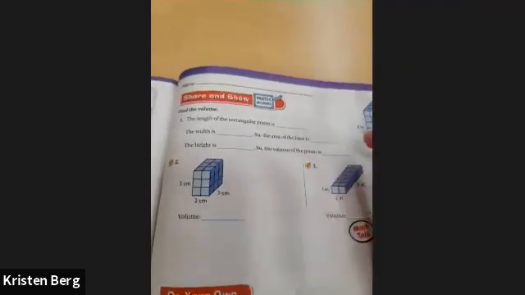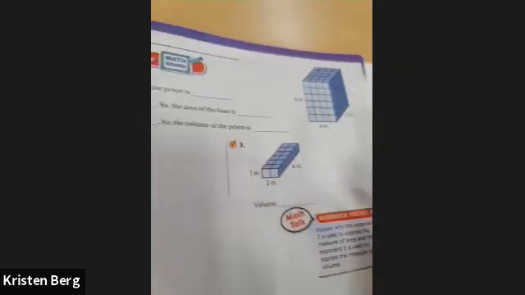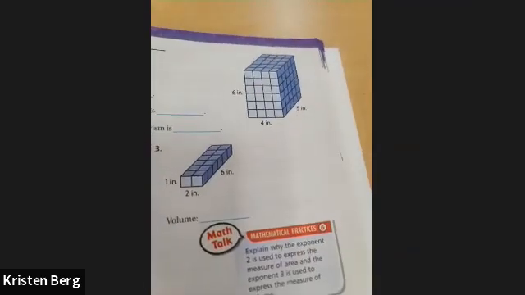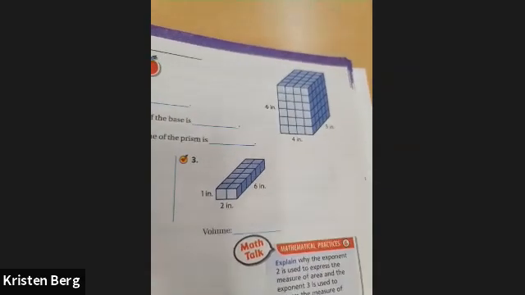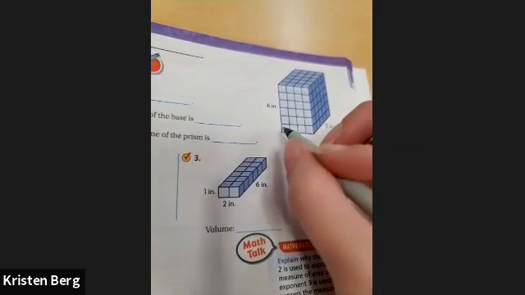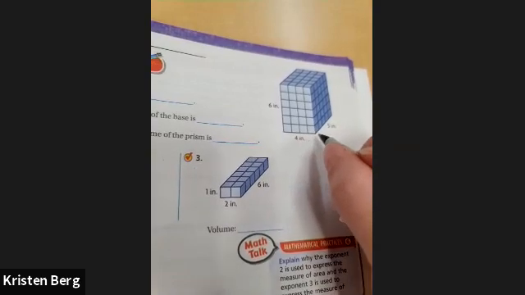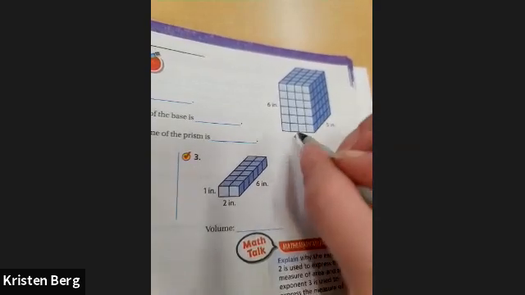All right, now we're going to come over here. It's saying the length of the rectangular prism is what? So remember, it truly doesn't matter which one you pick for the bottom shape, just as long as one of them is the length and one of them is the width. So it is up to you.